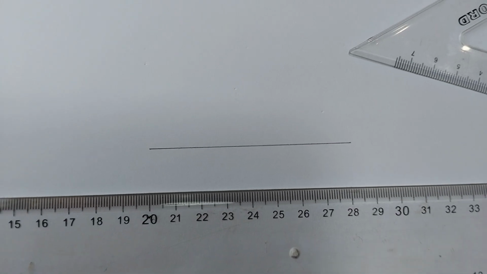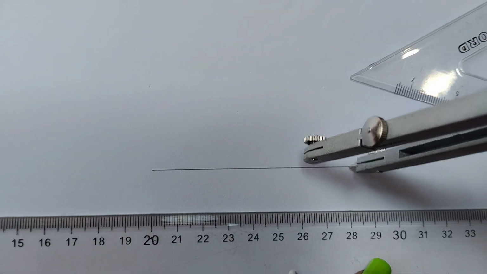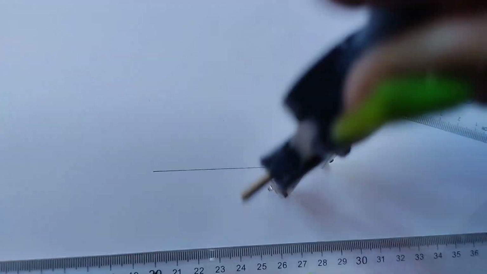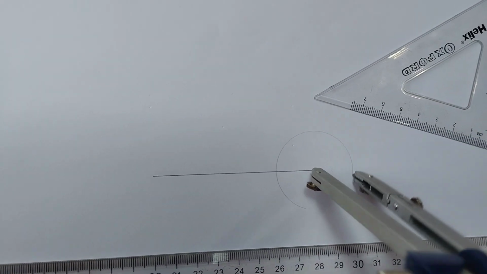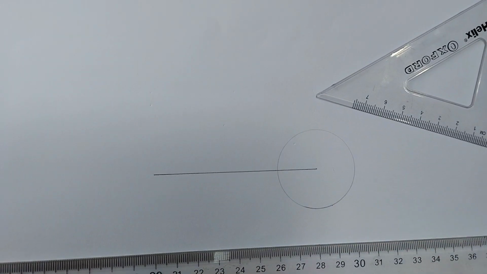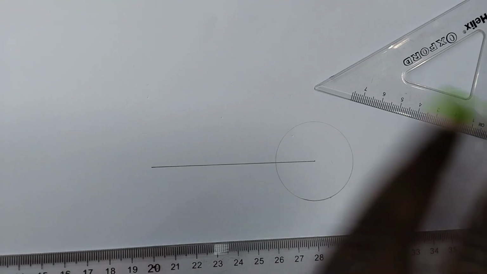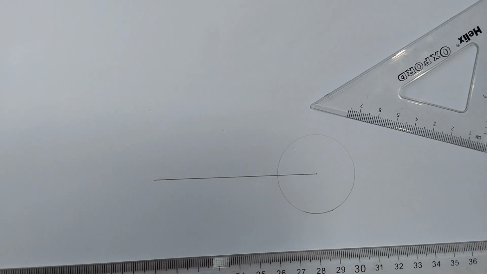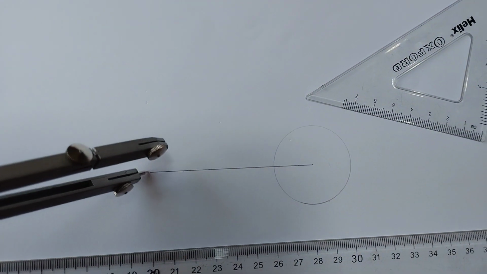So we can pick our pair of compasses, measure 20 millimeters from each point. Please draw the two circles. Let's draw the circles from the end of our line. Remember, it was the center, and we are going to do the same from the other side. So let's draw another circle.